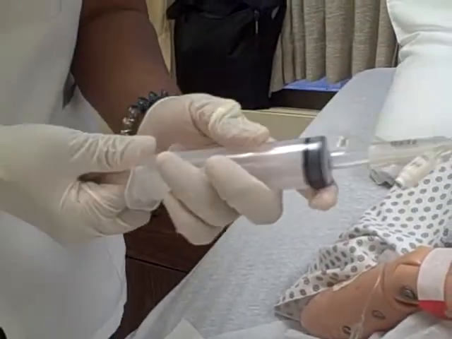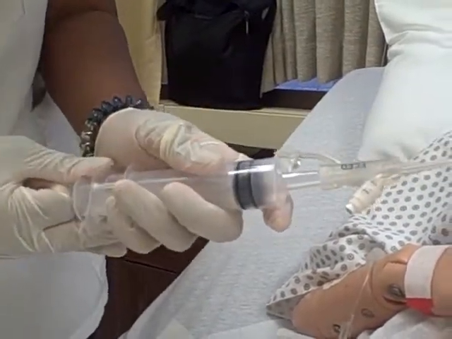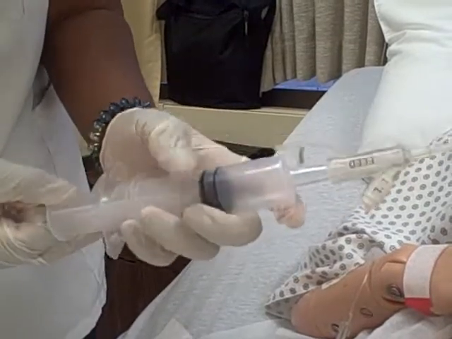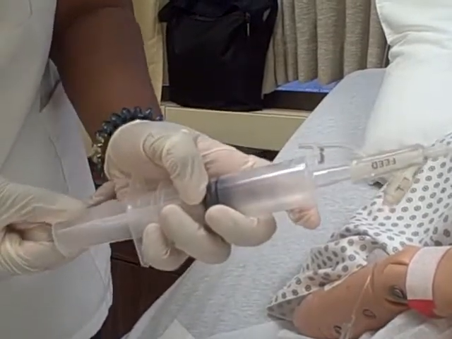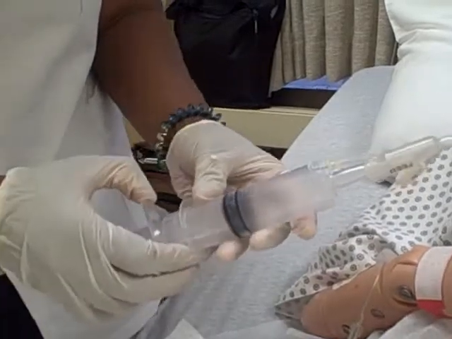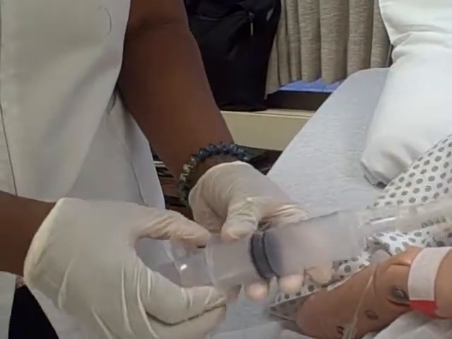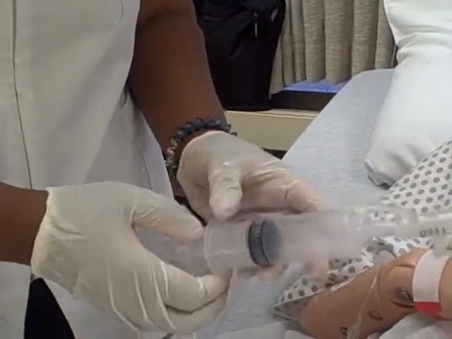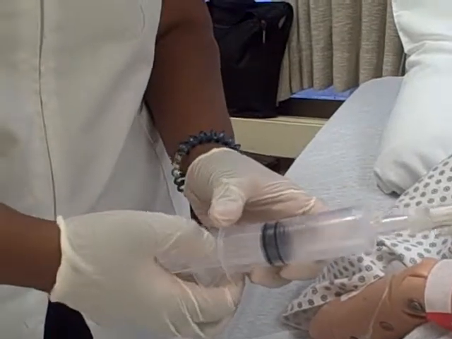I want to draw back on the plunger, and I want to note the color, consistency, and the amount of the gastric contents.